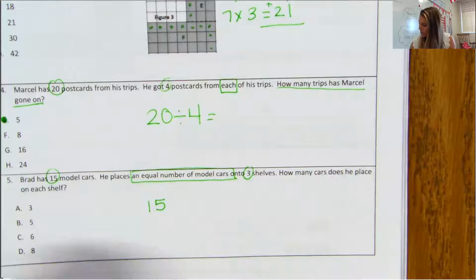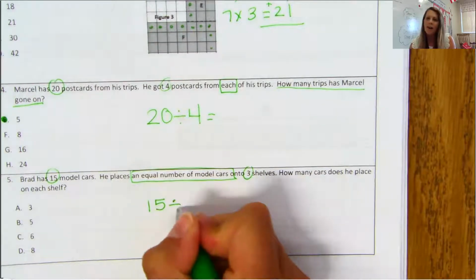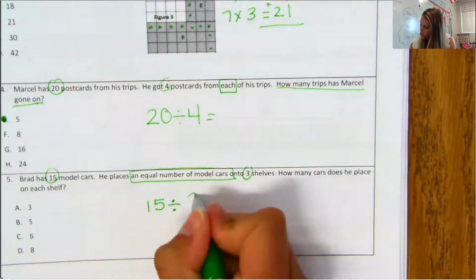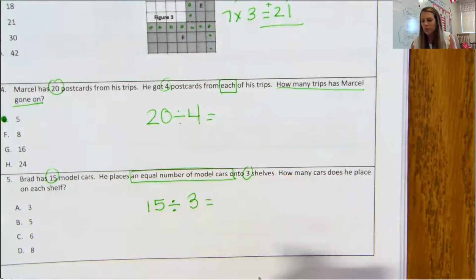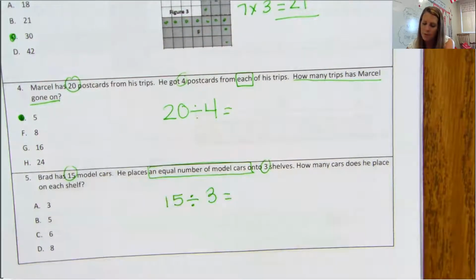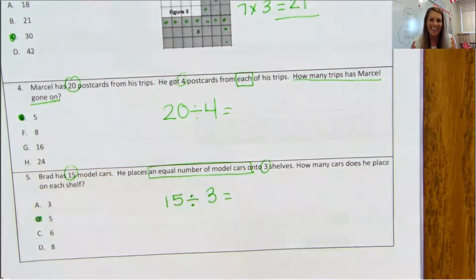Go ahead and write the symbol. You divide, right? And you're dividing those 15 cars into 3 shelves. So what would you get? What is 15 divided by 3? Go ahead and bubble it in. You should have got an A.